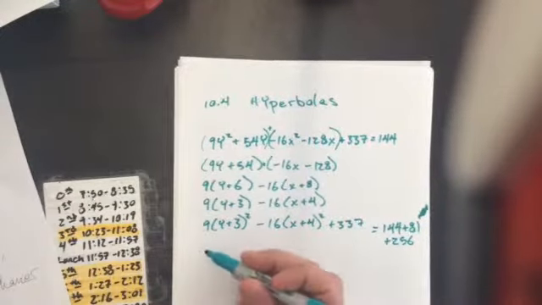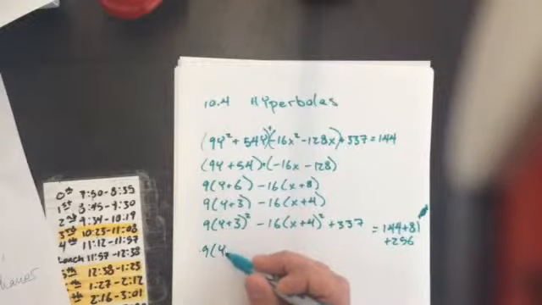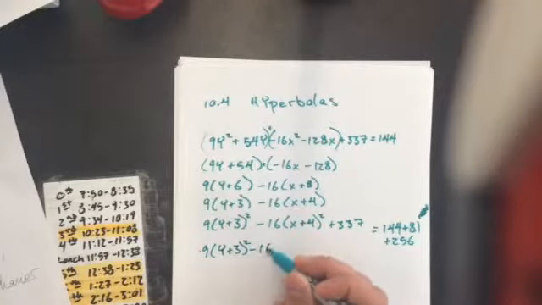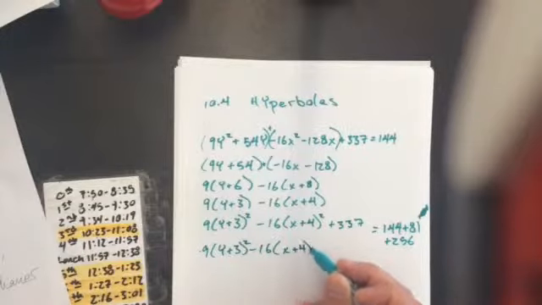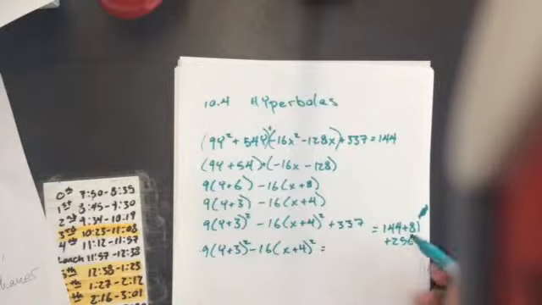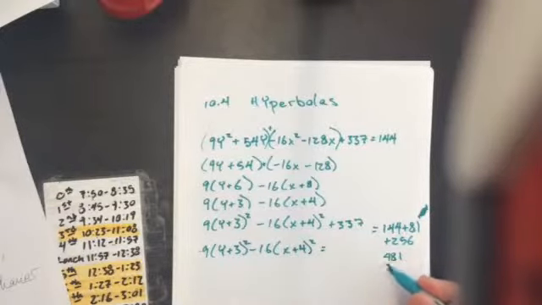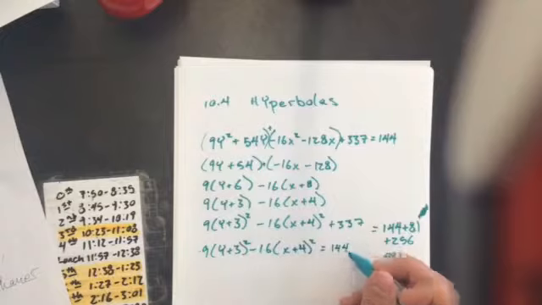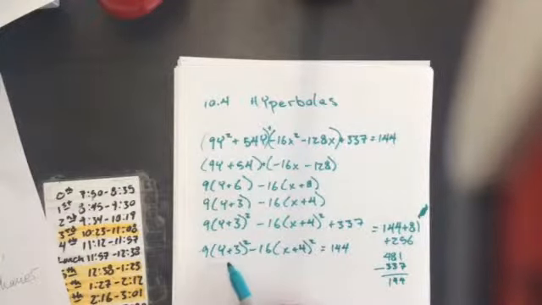Now I want them by themselves, so I'm going to subtract the 337. What does this give me when I add it all up? 390, 400, and 81 minus 337. 144. And now remember that I want to get it equal to 1, so I'm going to divide everything by 144.